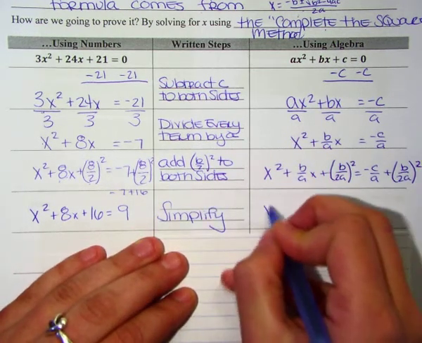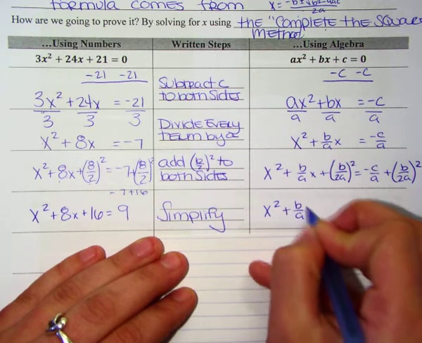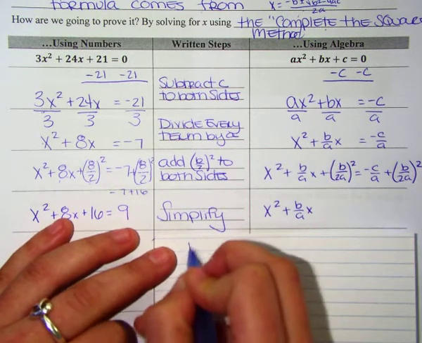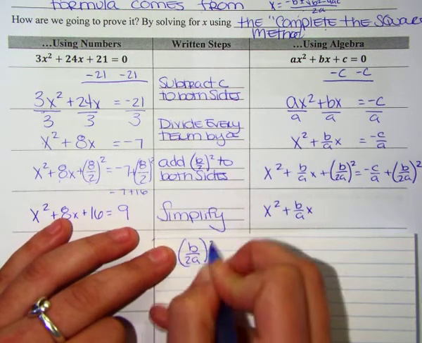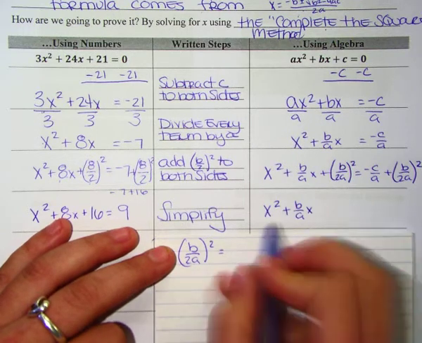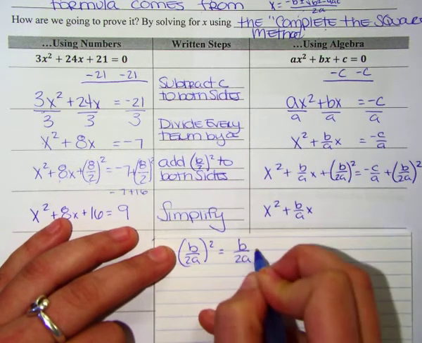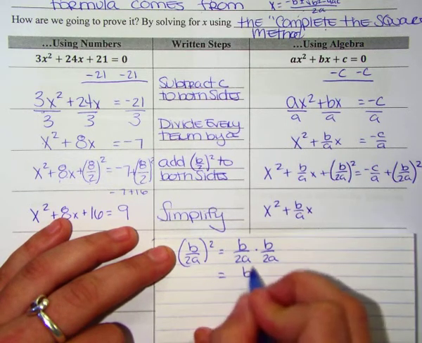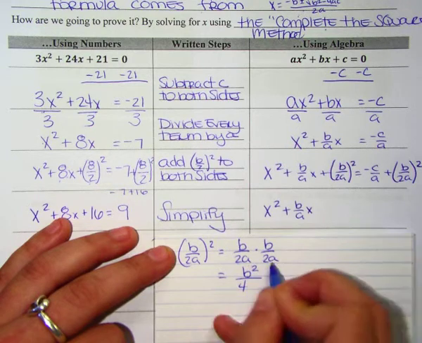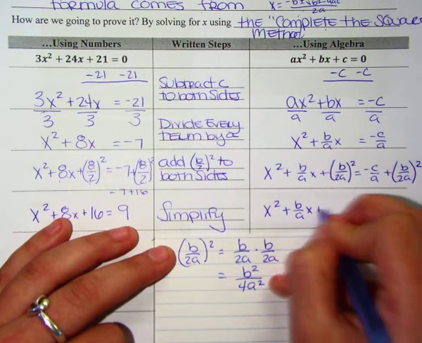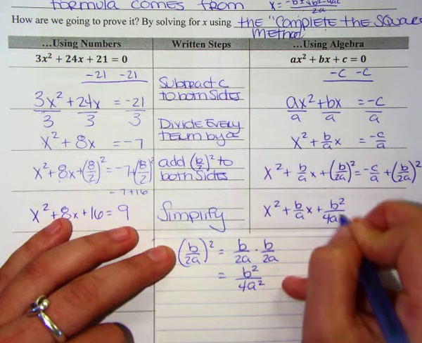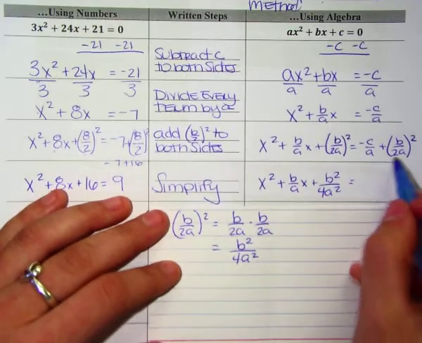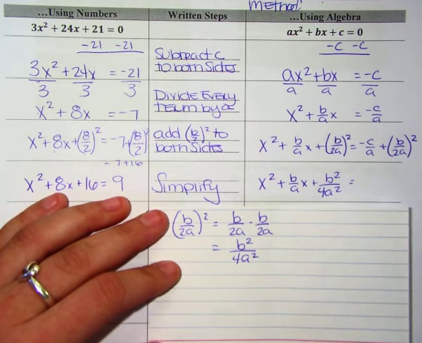So we're going to rewrite this as x squared plus b over a x. We need to simplify this. We'll simplify that by taking b divided by 2a and squaring it, which really means that we multiply it times itself. b times b is b squared. 2 times 2 is 4. a times a is a squared. Same thing with the right side, except we need to also combine like terms.